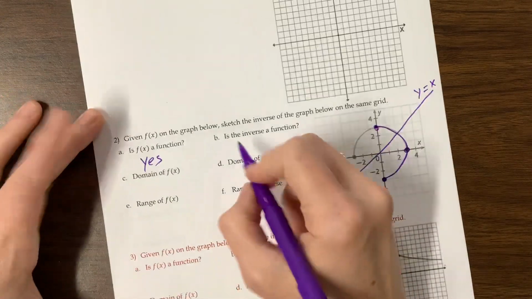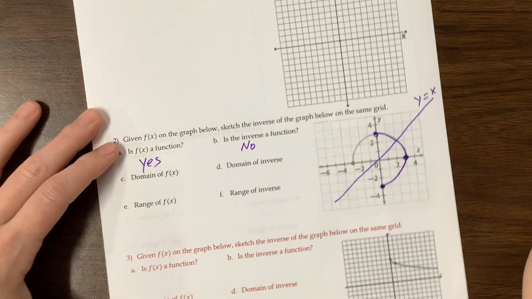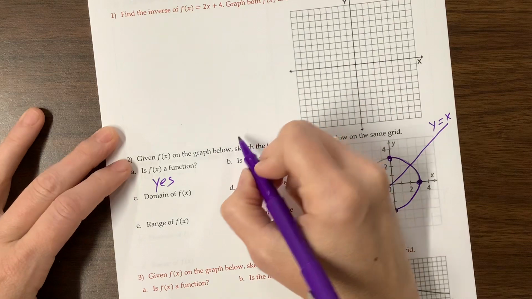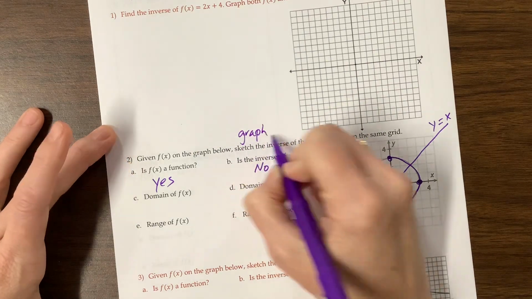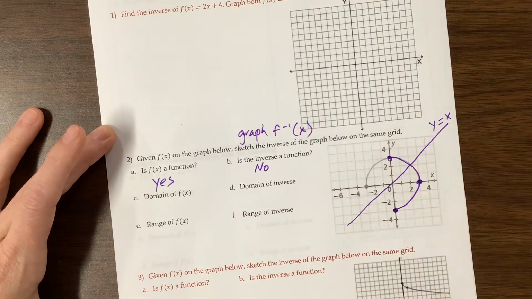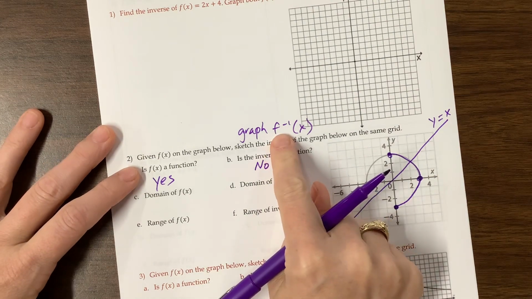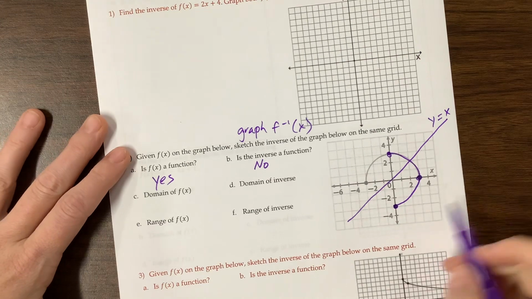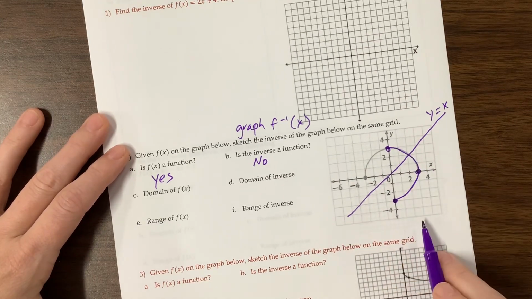So is the inverse a function? No. However, if I said to graph f to the -1 of x, this is function notation. So we would have to restrict this whole thing so that it's now a function. Notice it fails the vertical line test.